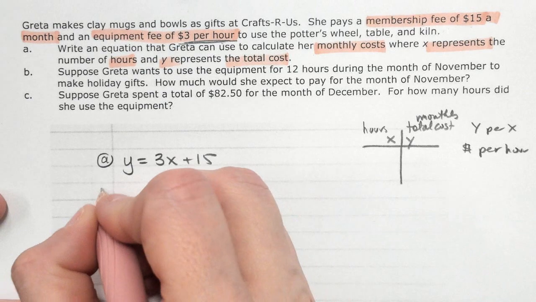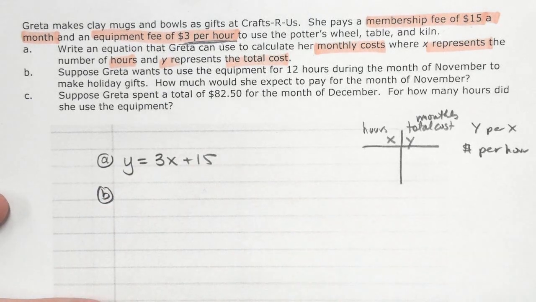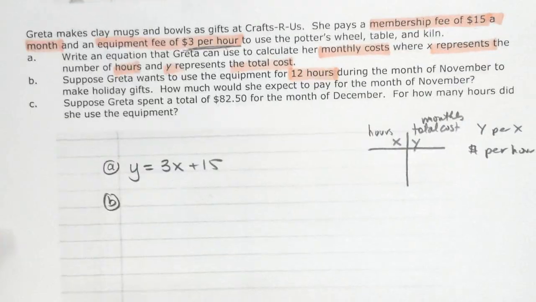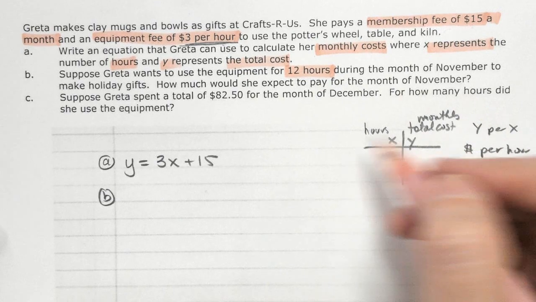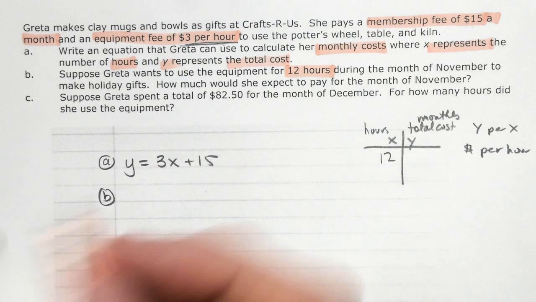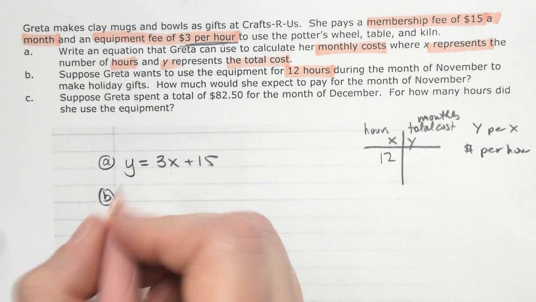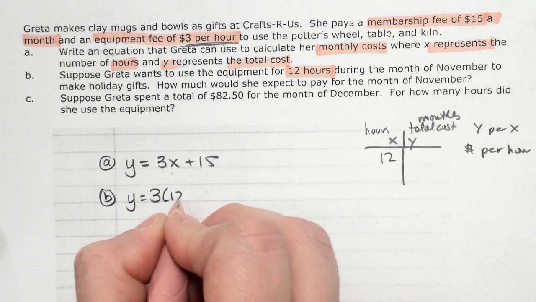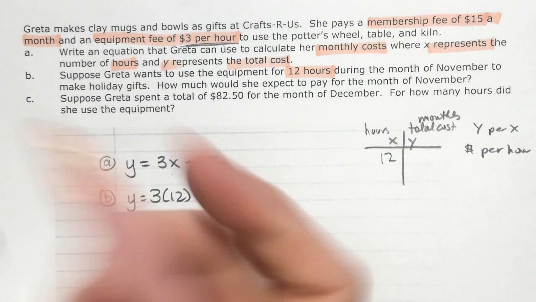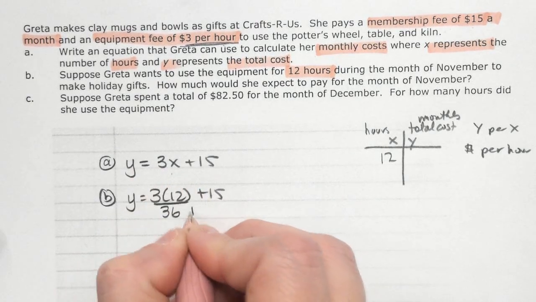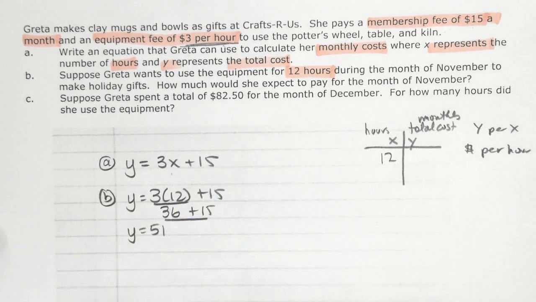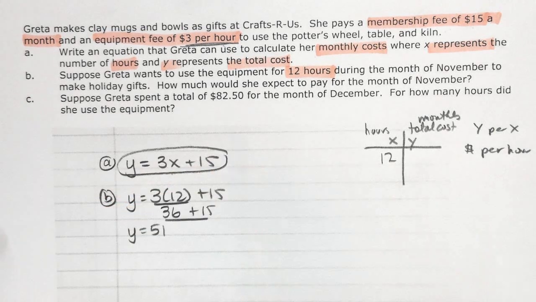Okay, so let's look at B. B says, suppose she wants to use the equipment for 12 hours during the month of November. How much would she expect to pay? Well, which one is hours? I'm looking for 12 hours, so I'm going to substitute into X. Y equals 3 times 12 plus 15, and then I'm just going to simplify it on my calculator. 3 times 12 is 36. 36 plus 15 is 51. Is that my answer? Is it though?